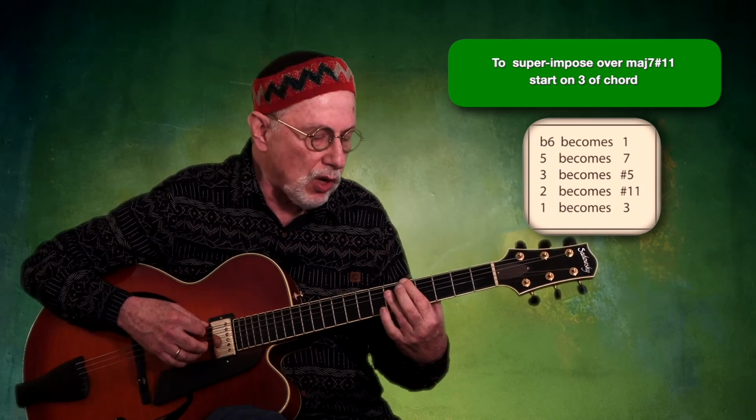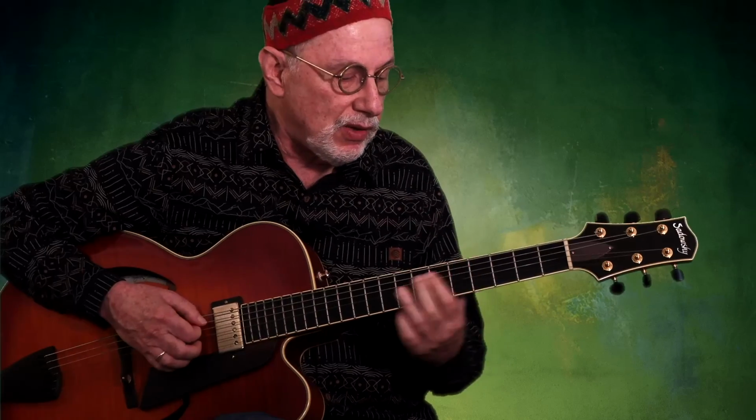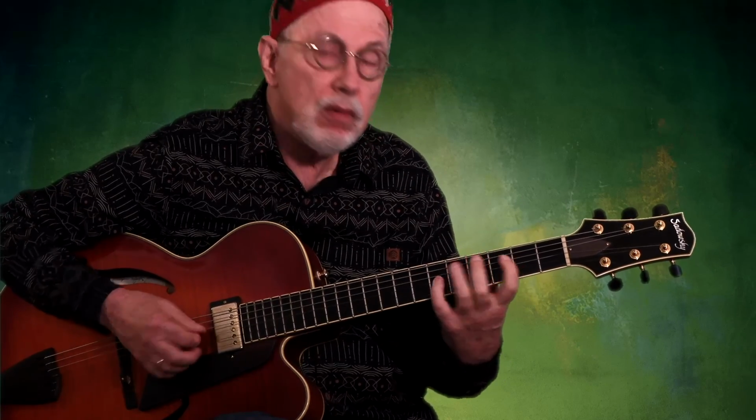And finally, for the 1 chord, we can use a major 7 sharp 11 or major 7 sharp 5 chord. And we always want to start the major flat 6 pentatonic on the 3rd of this chord. And that holds true also if you're playing a major 7 sharp 11.